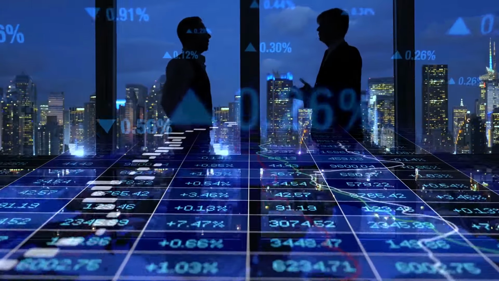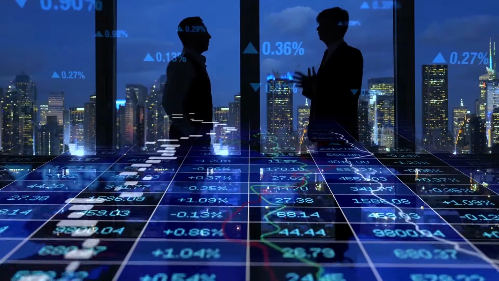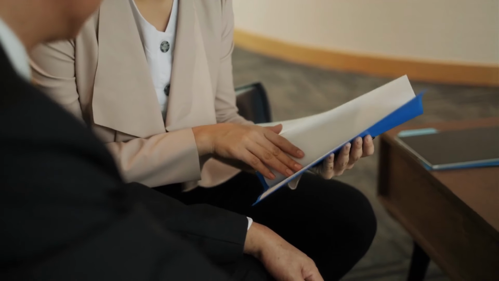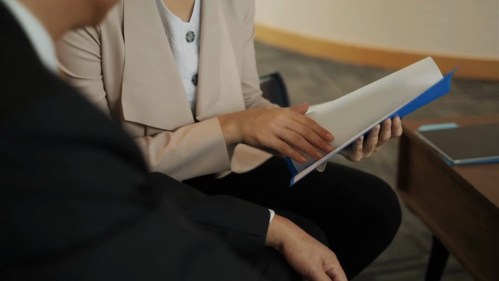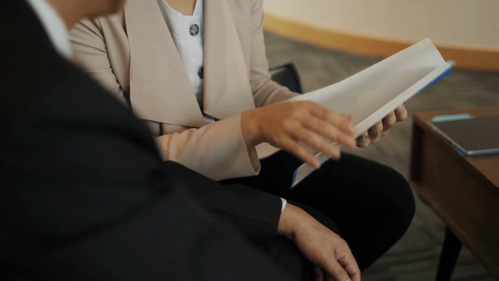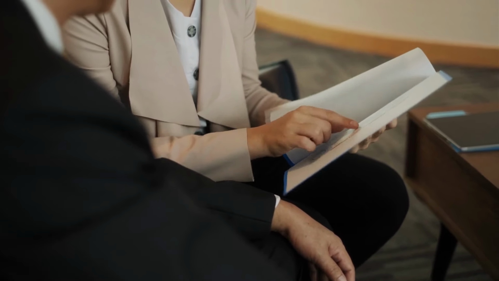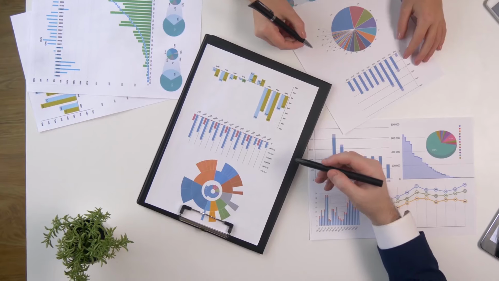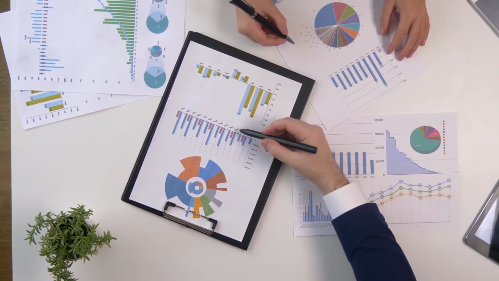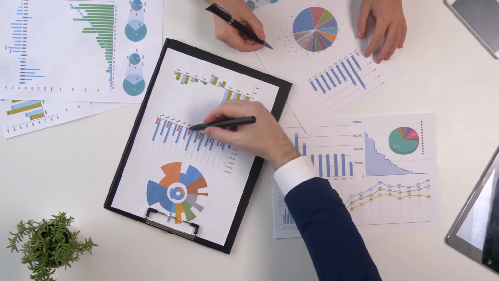Shareholders' equity, often referred to as net assets, represents the residual interest in a company's assets after deducting liabilities. In other words, if the company were to sell all of its assets and pay off all of its debts, what's left is the shareholders' equity.